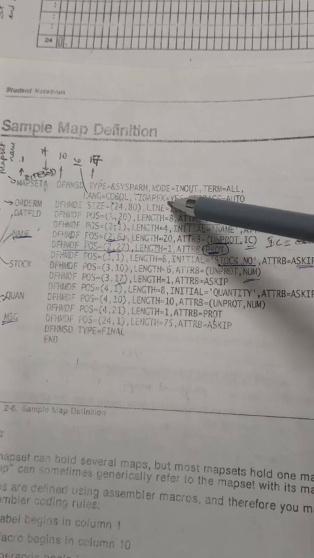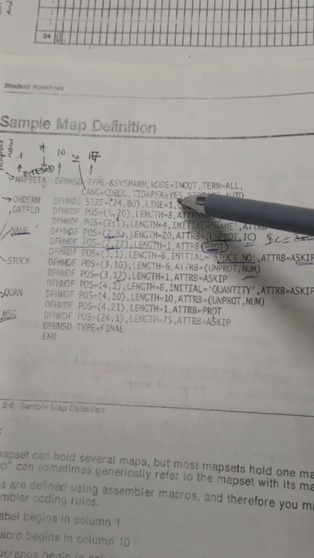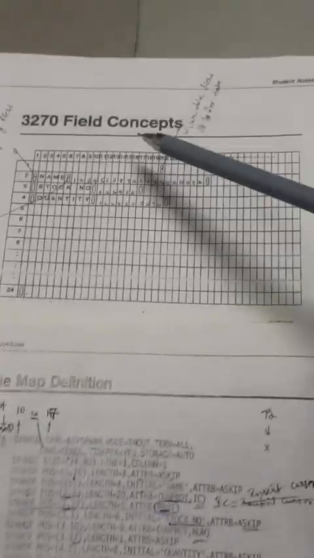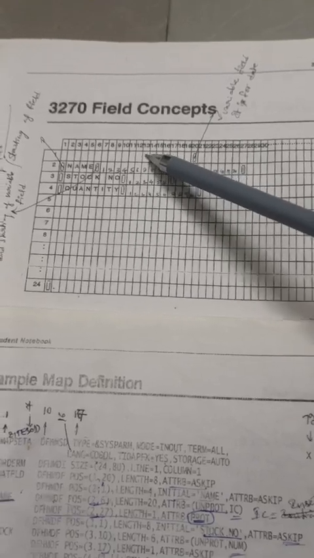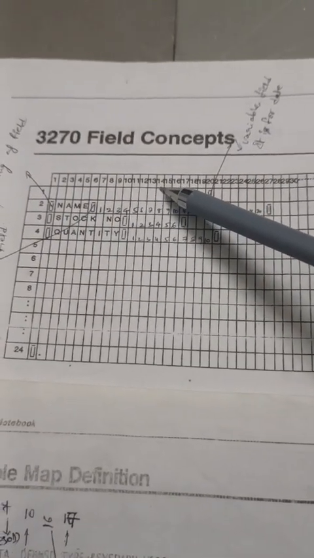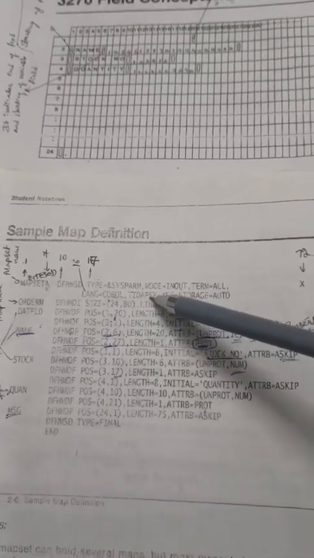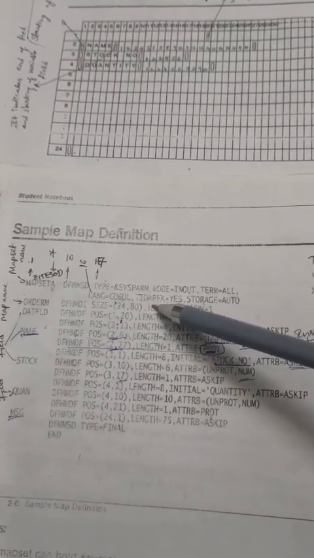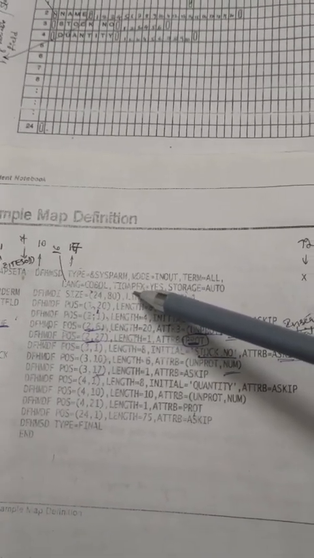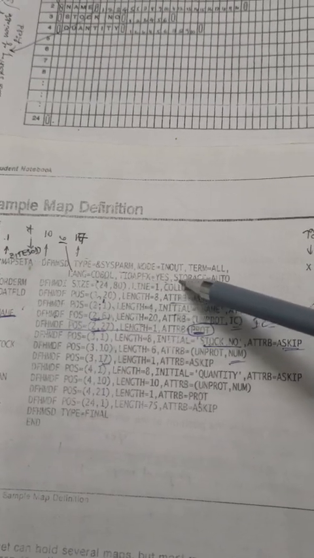And TIOAPFX means yes: the first 12 bytes have been reserved here. We will see, in the symbolic map, why we are mentioning the terminal input output prefix as YES.